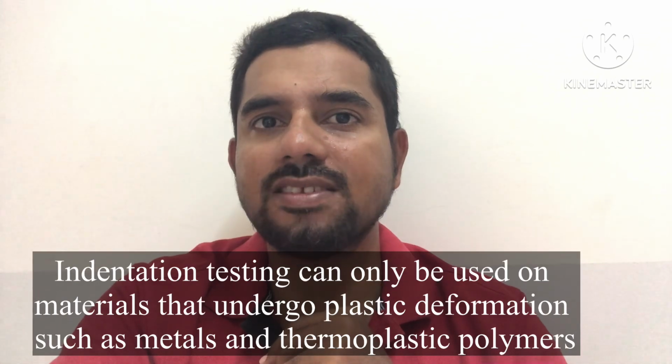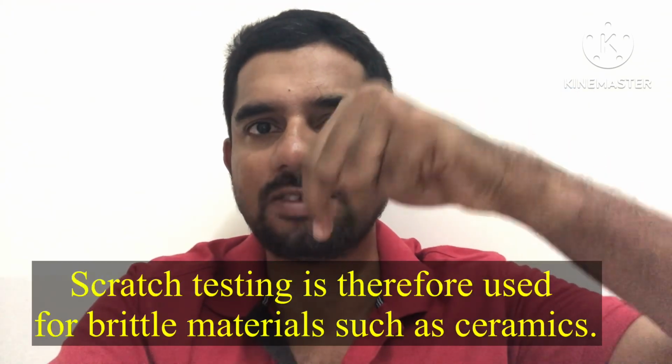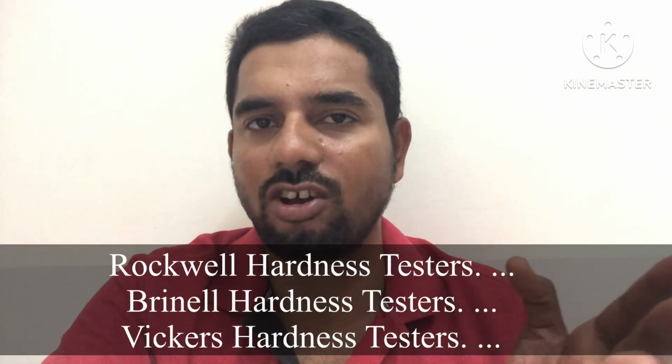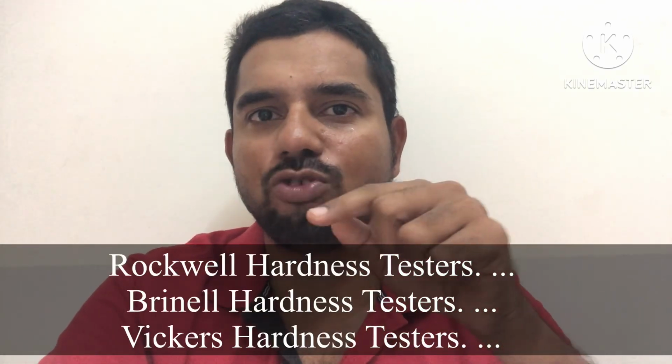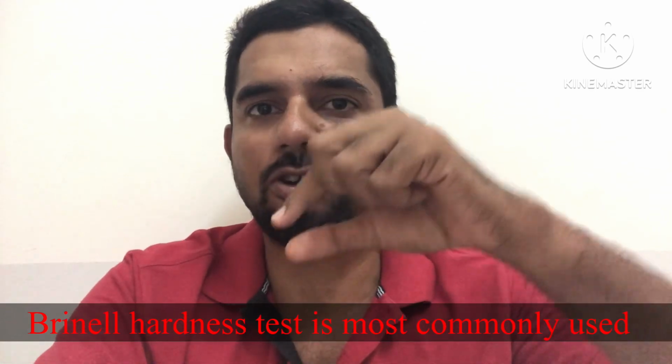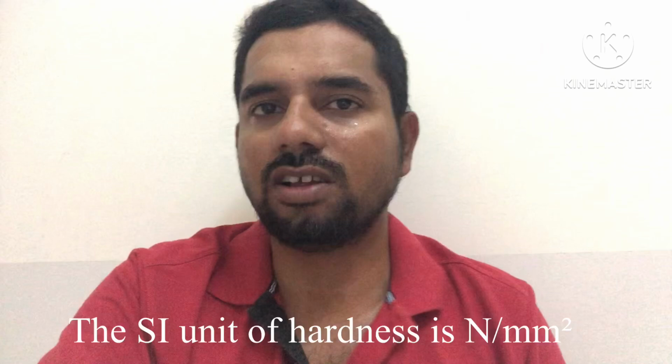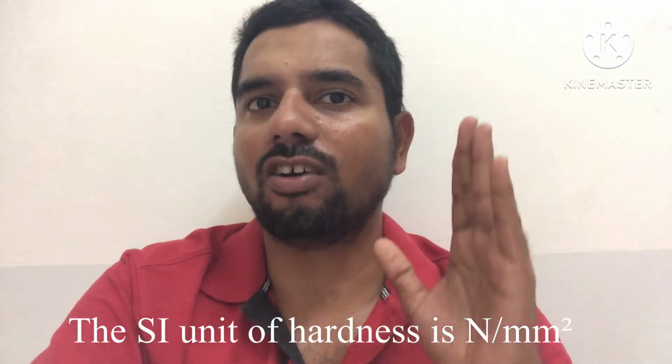In a hardness test, the indenter is placed against the surface, perpendicular to the surface of the material, so that an indent is formed on the surface. You all studied this in mechanical engineering strength of materials: the Rockwell hardness test, Brinell hardness test, Vickers hardness test and all. We check the diameter and use the formula, how much force is applied divided by the area of the surface or diameter of the indent, to calculate the Rockwell hardness number or Brinell hardness number. We calculated that in college times.